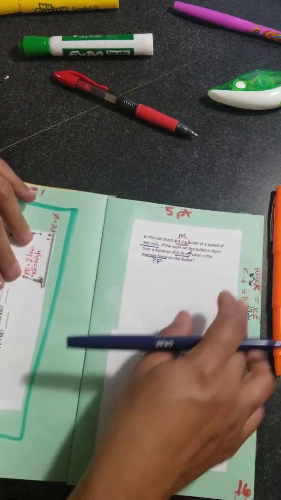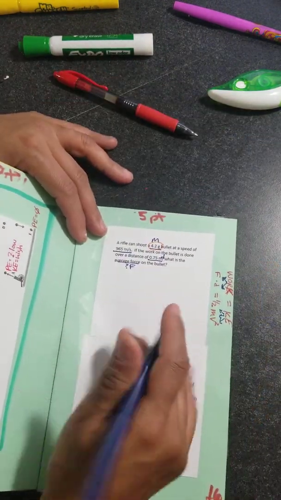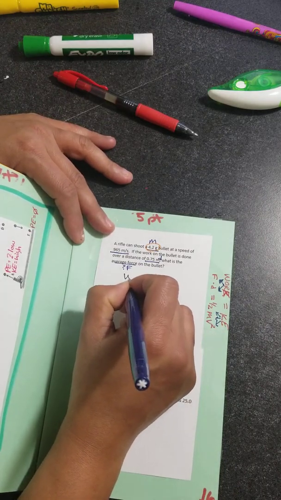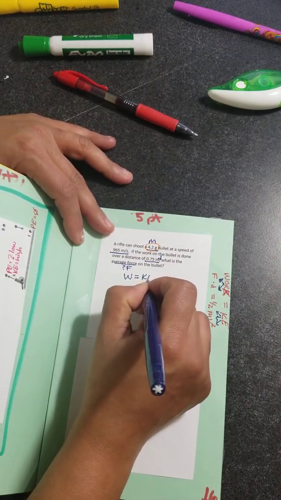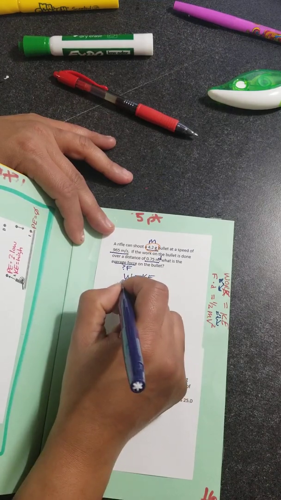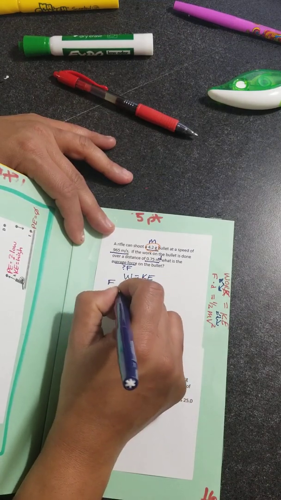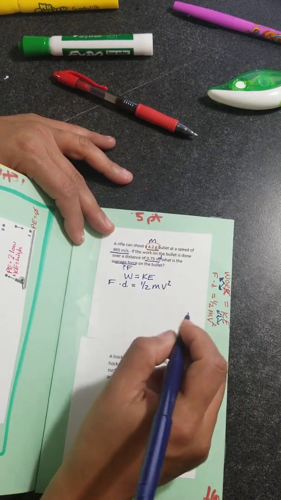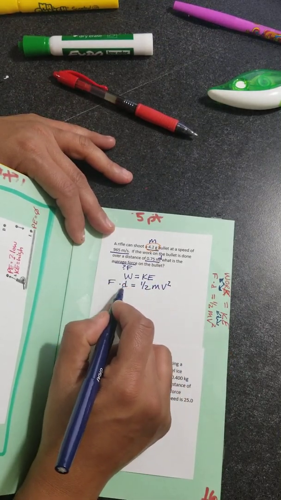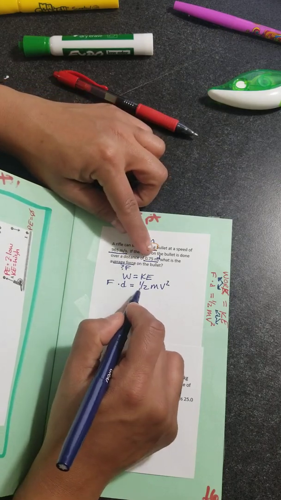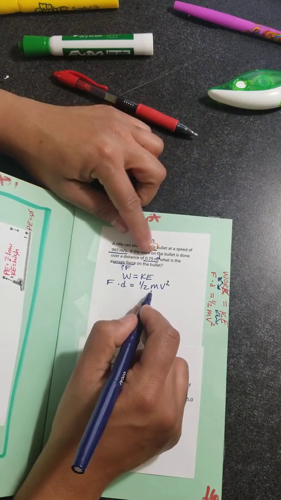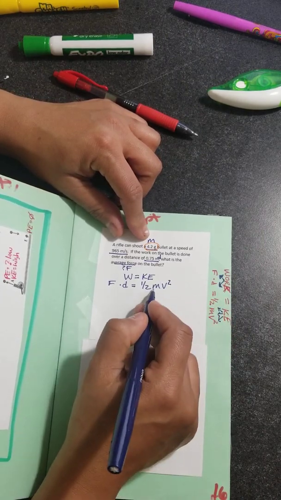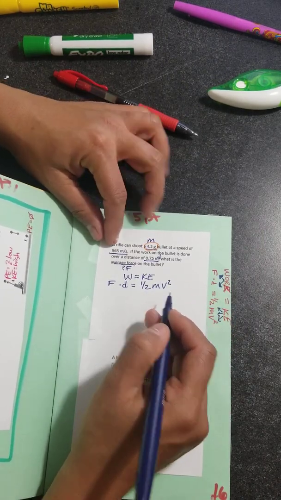So using the work energy theorem, we need to find the amount of force. I know that work equals kinetic energy. And so I can break this apart to say that force times distance equals 1/2 mv squared. We're looking for force. Do I have distance? Check. Do I have 1/2? That's a constant. Check. Do I have mass? I do, but I must King Henry it. And I have velocity. Yes, I do.